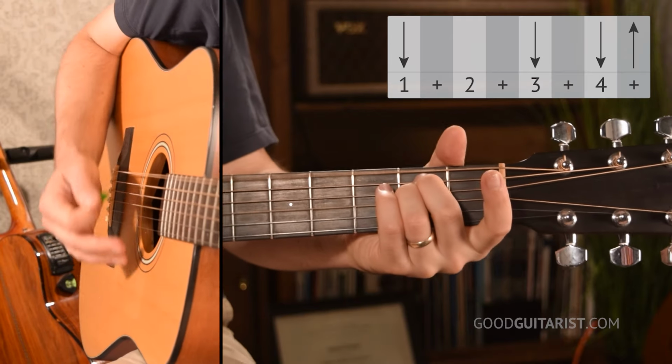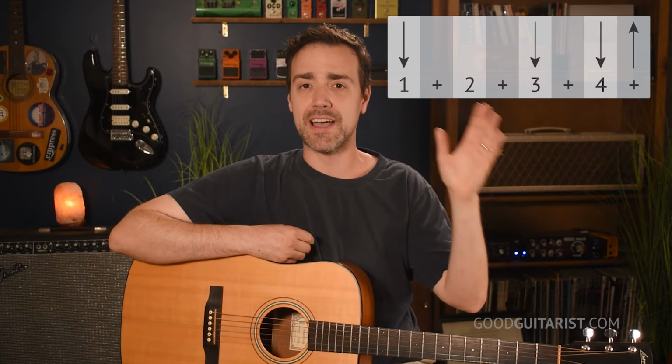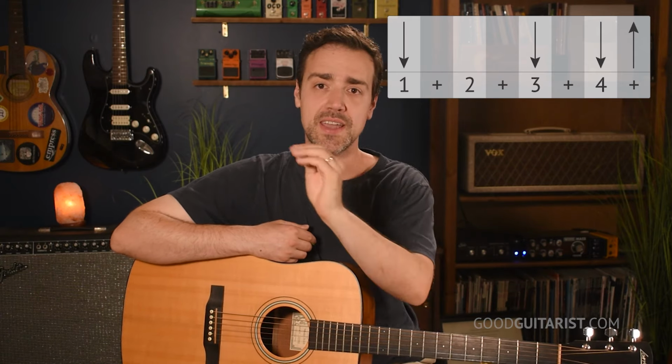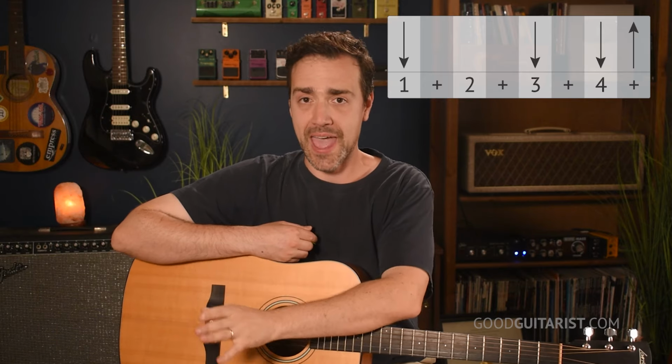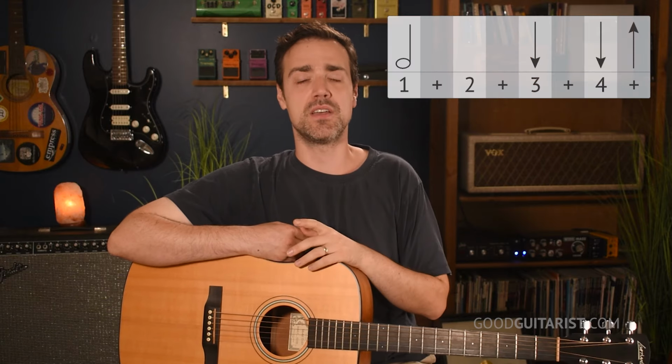Let's do one more. So this one, we have a downstroke on beat 1. Nothing's happening on beat 2. A downstroke on 3, and then a down up on 4 and. So we look at 1 and 2. That's 2 whole beats that start with a single downstroke. That's a half note. Then on beat 3, a quarter note, and then on 4 and 2 eighth notes. So half note, quarter note, eighth, eighth, and that's that strumming pattern.